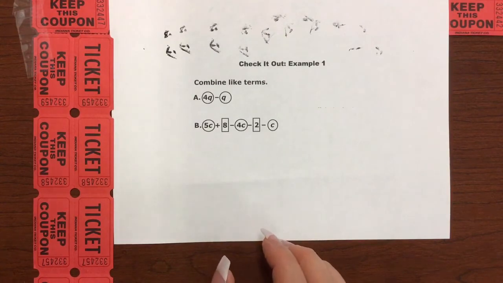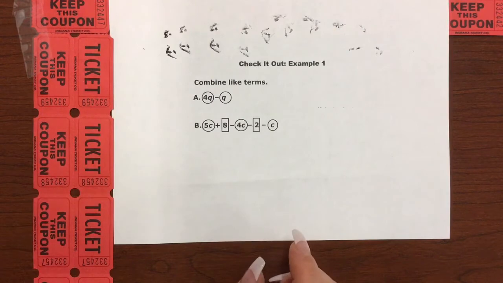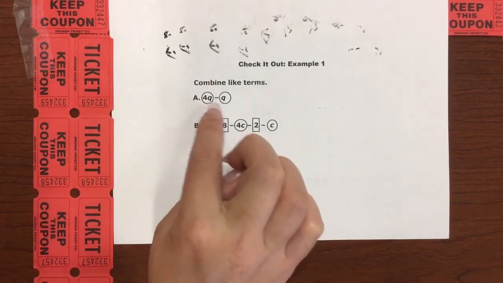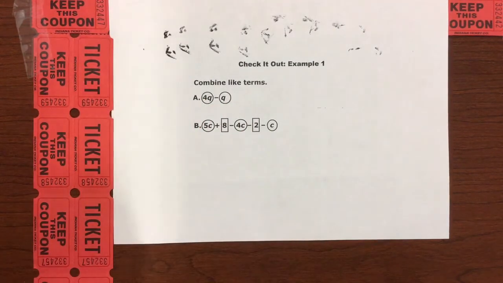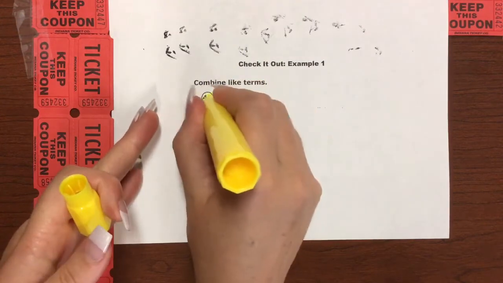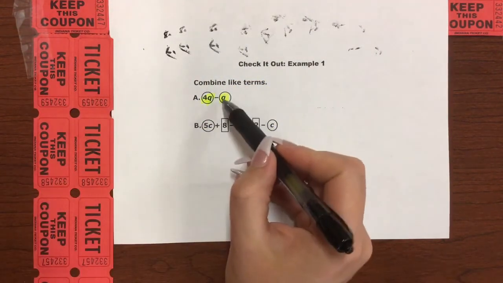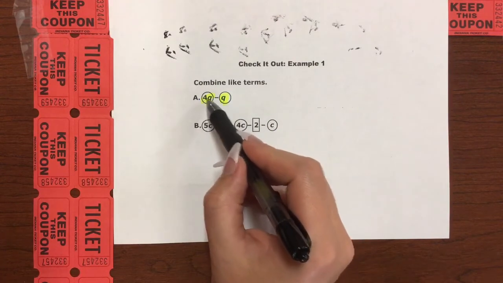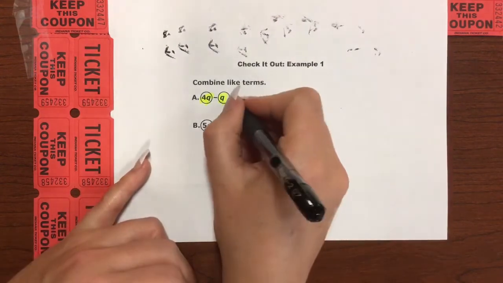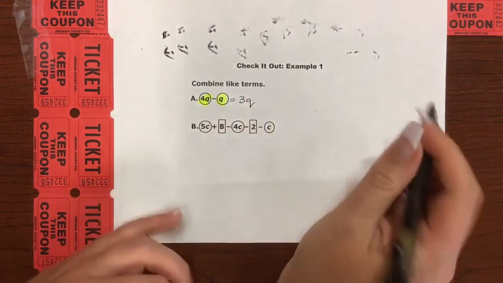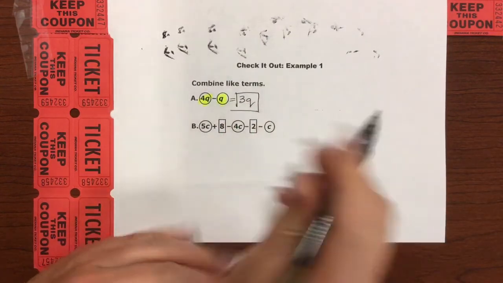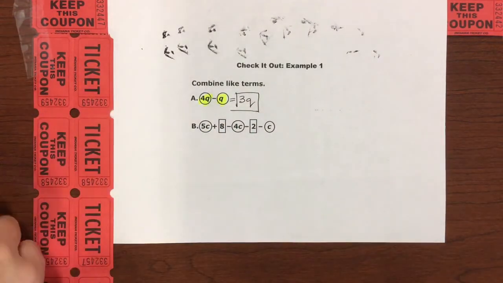All right, we are back. Let's go ahead and work this out. I see this is 4q minus q. Okay, we have a q here. We have another q here. That's awesome. This q is like saying 1q. So basically it's 4 minus 1, which is 3q. Perfect. Okay, let's move on to the next one.